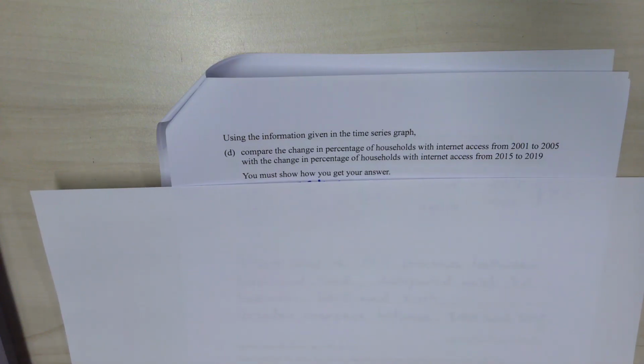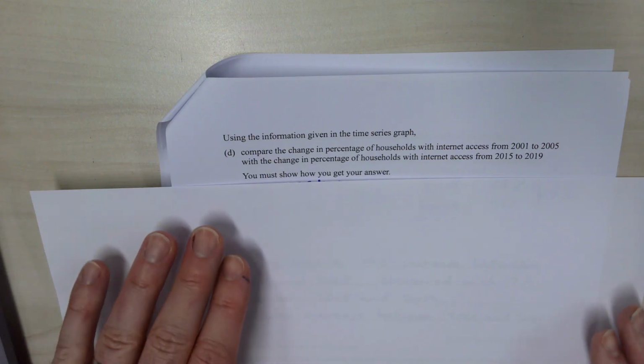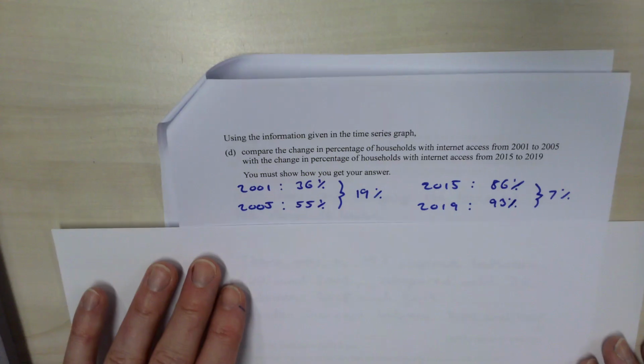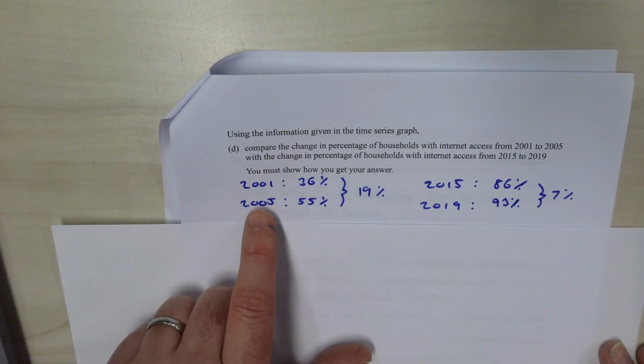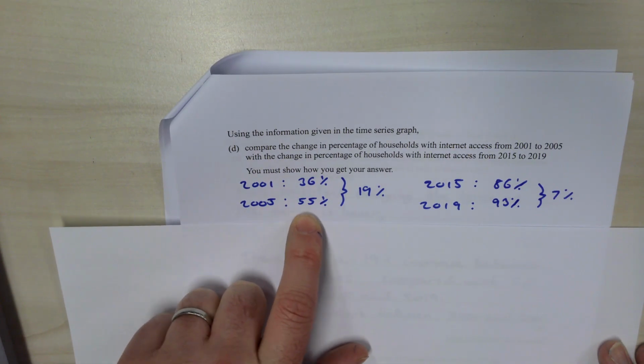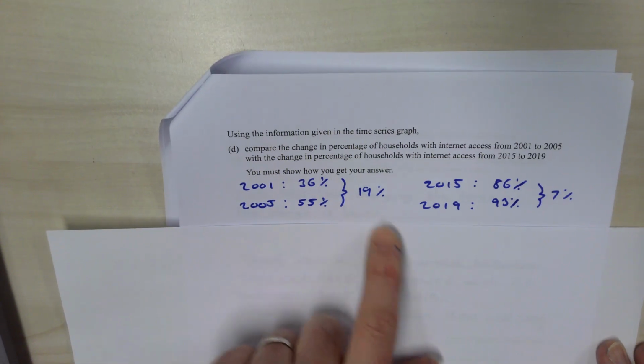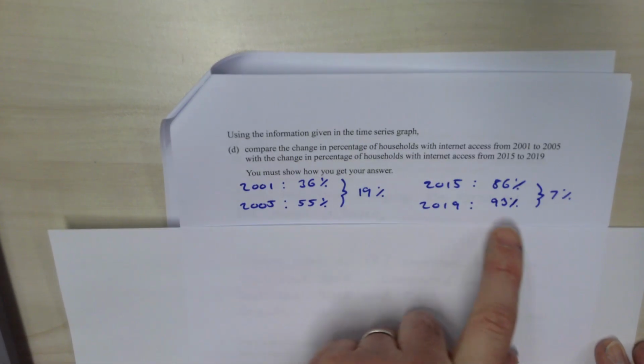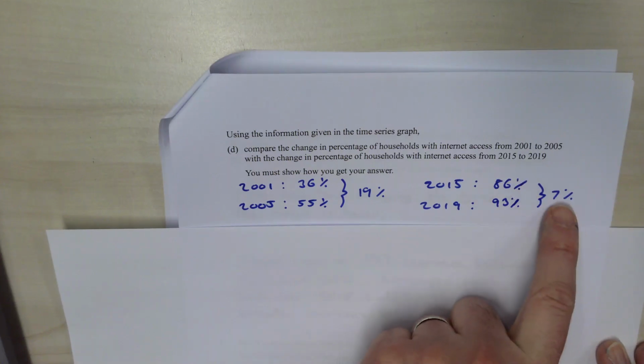Part D, it says, using the information given in the time series graph, compare the change in percentage of households with internet access in 2001 to 2005 with the change in percentage of households with internet access in 2015 to 2019. We must show how we get our answer, so we've got to do some mathematical calculations here. So all I've done, and you can see here, 2001 and 2005, I've put the values down, and the difference there is 19%. And then from 2015 to 2019, again, I've taken the data from the graph, and the difference is 7%.